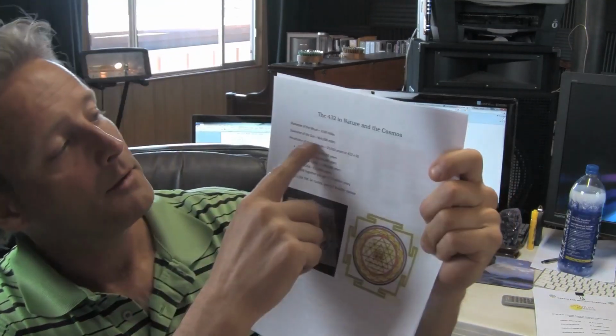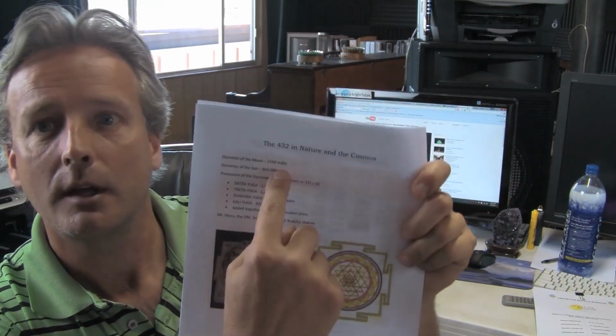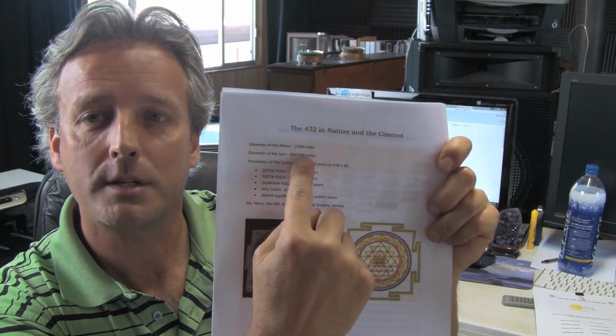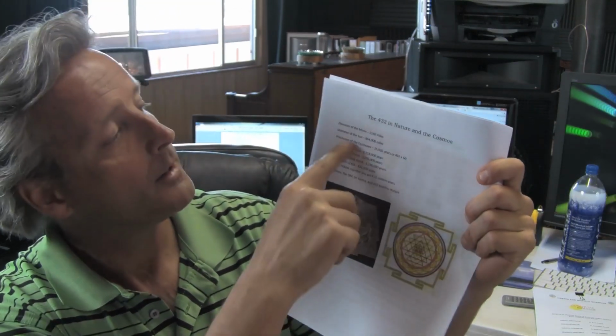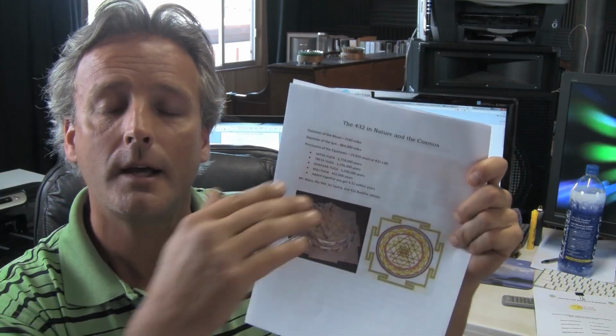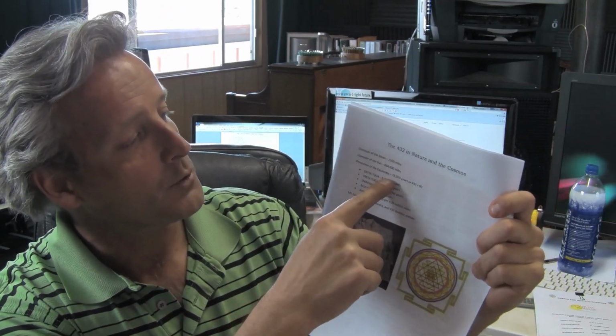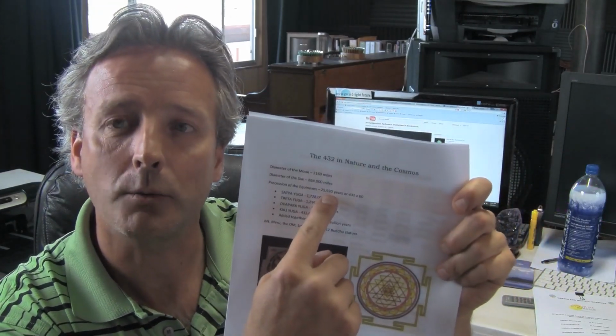Up here you'll see that the diameter of the moon is 2160 miles. Well, 216 is half of 432, or one octave below the 432. The diameter of the sun is 864,000 miles. 864 is one octave above the 432. The precession of the equinoxes is 25,920 years, which is 432 times 60. 60 is what we use for the base measurement of time.